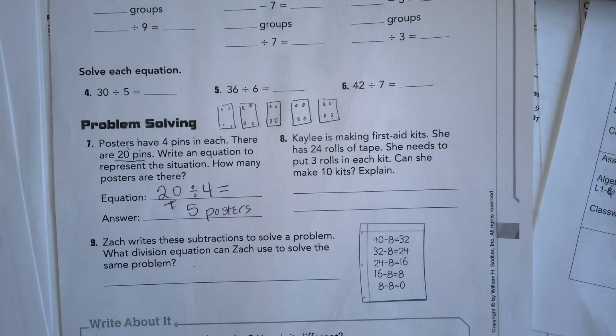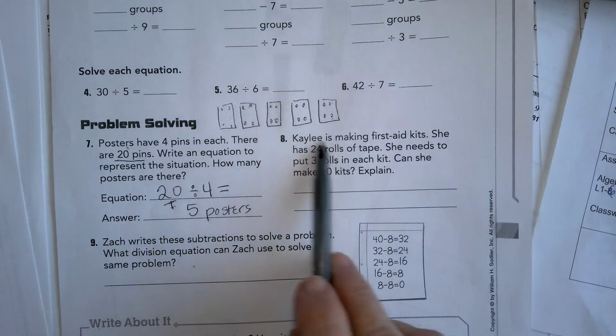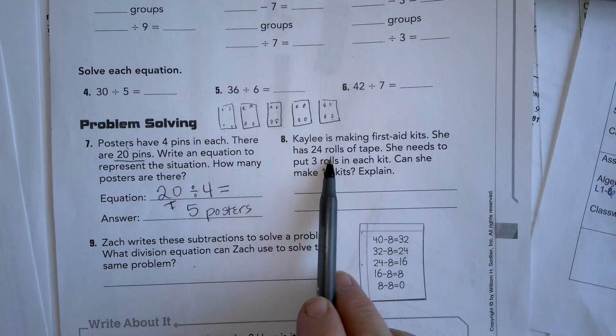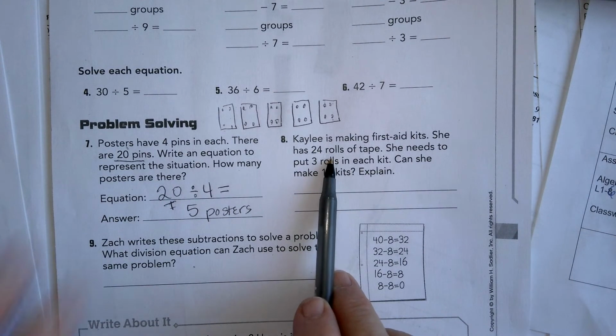She's taking the 24, get an idea what we're doing, and she's taking 3 of them and putting it in this little first aid box. She's taking another 3 and putting it in another first aid box. She's taking another 3 and putting in another first aid box. Who knows what we're doing with these 24 rolls of tape? Are we multiplying or dividing it up? You're dividing it up into many first aid kits.